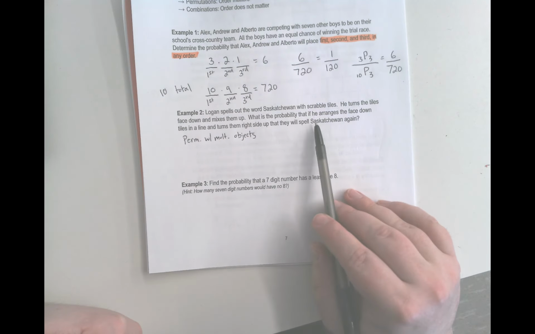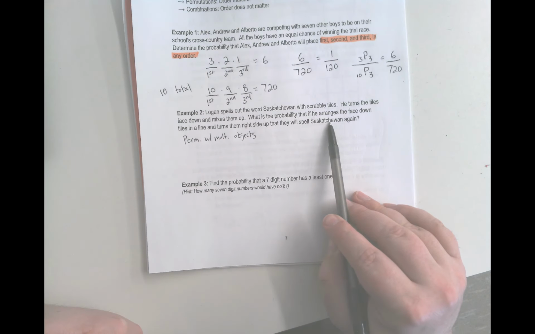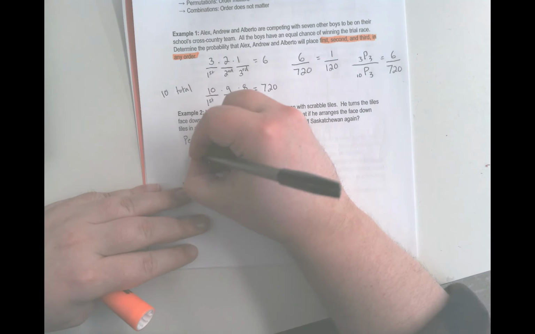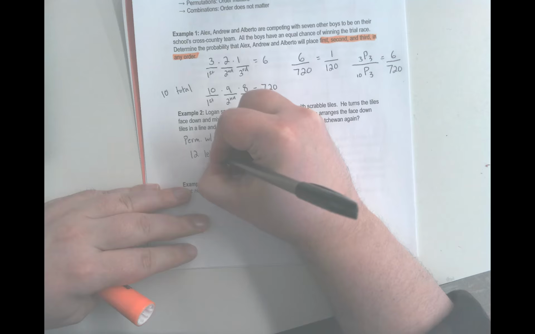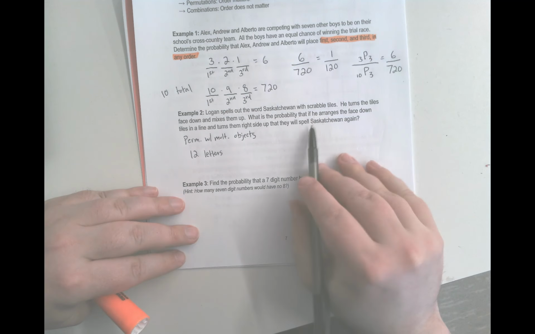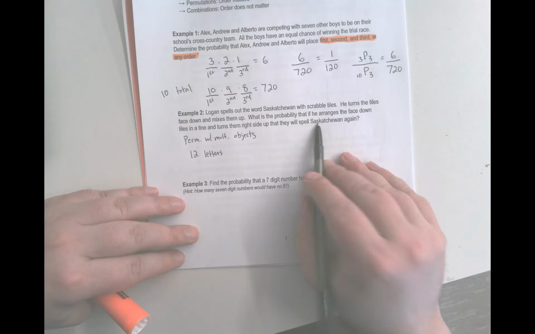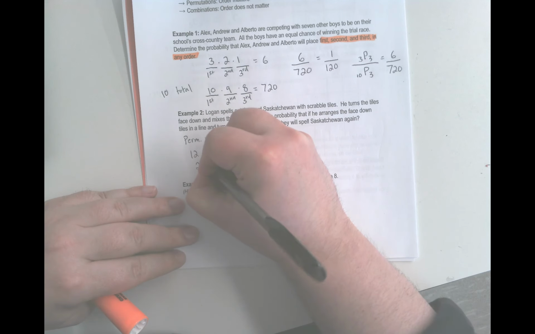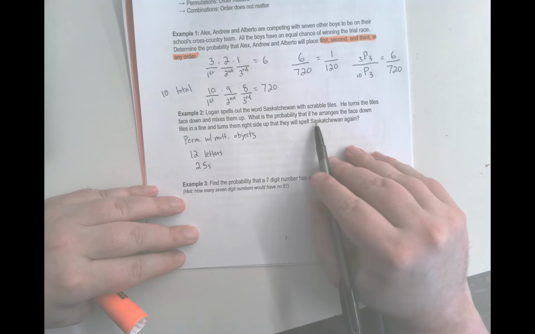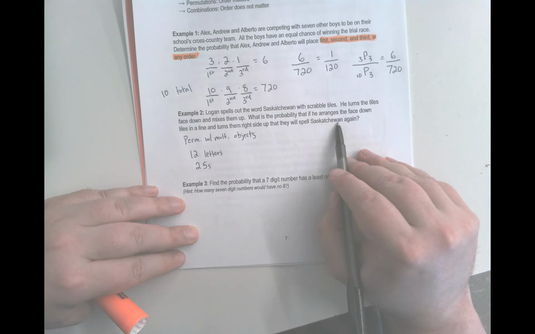Saskatchewan has 1, 2, 3, 4, 5, 6, 7, 8, 9, 10, 11, 12 letters. And how many of them are repeating? Well, we have 2 S's, and we have 3 A's.